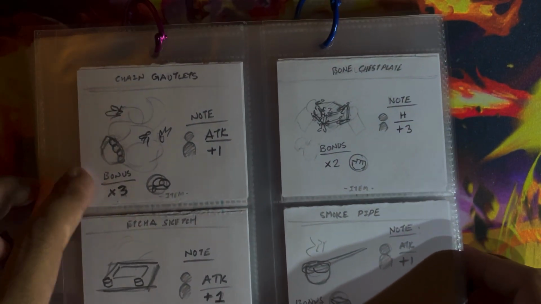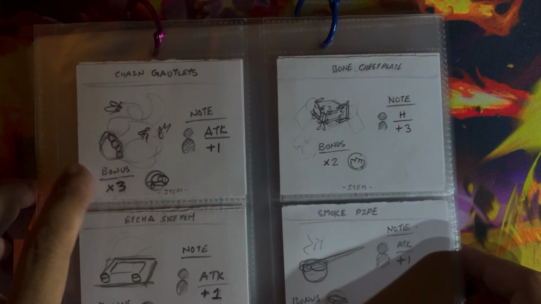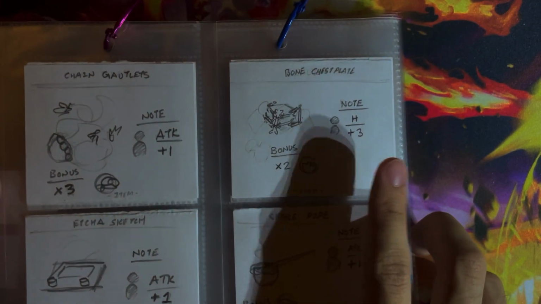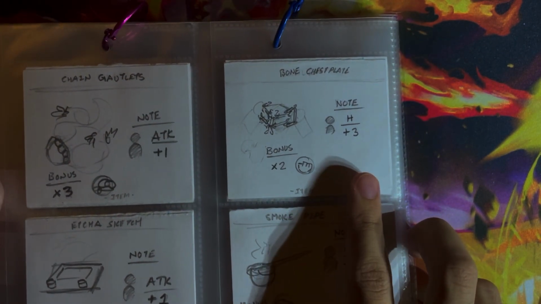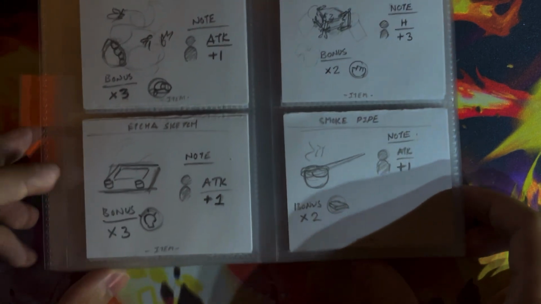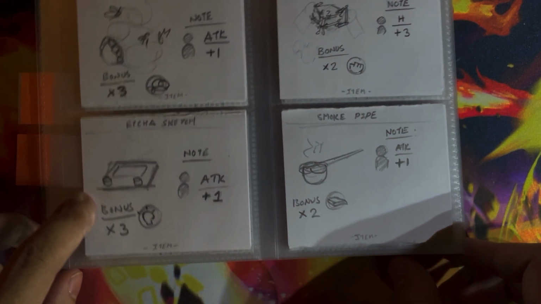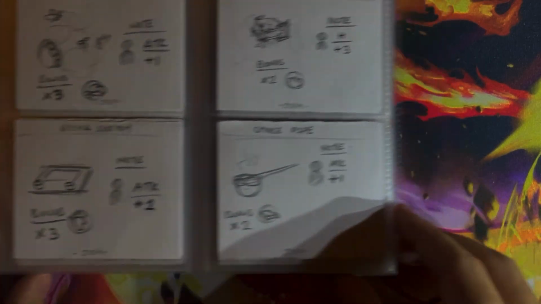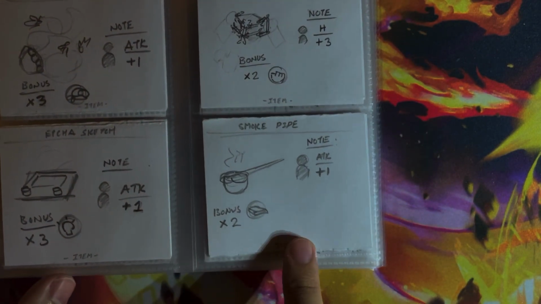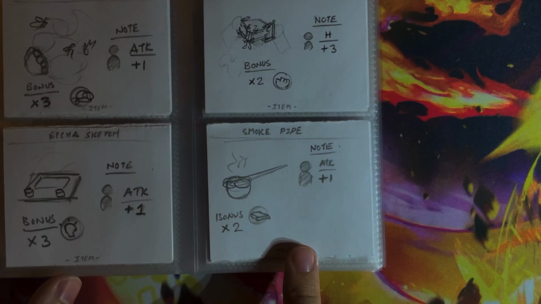This is the chain gauntlets. This is for Dominique Riverta. This is a bone chestplate. This is also for Shelby Vore, like her armor. Etch-a-Sketch. This is for Etcher. Zoe Naomi. Smoke pipe. This is for Amala Paraquin.